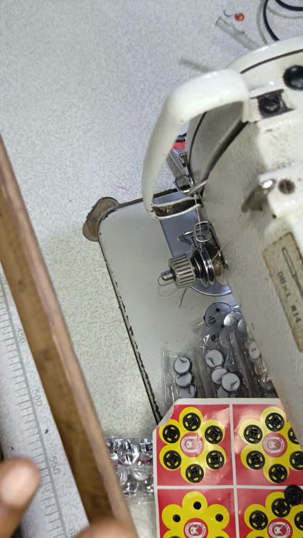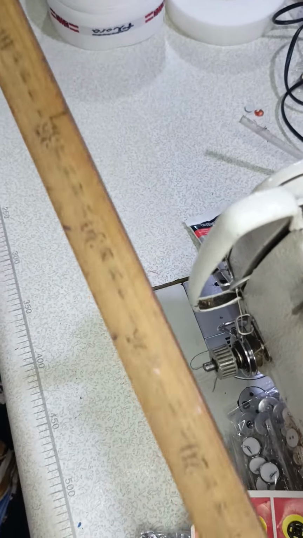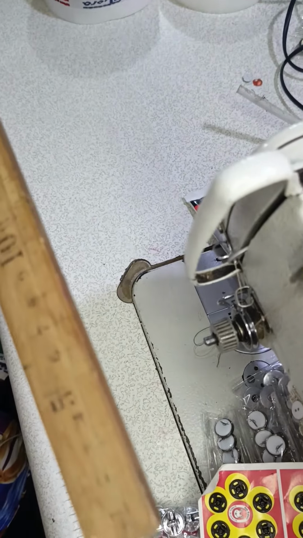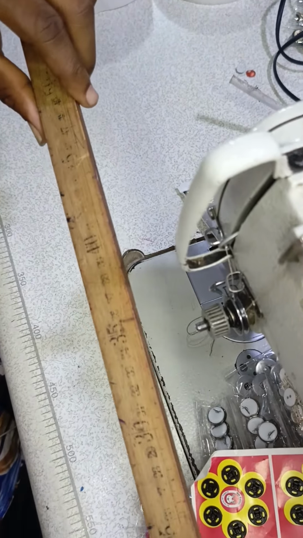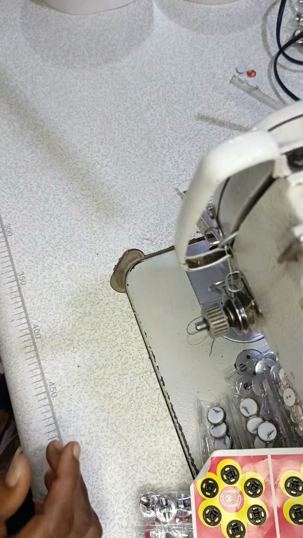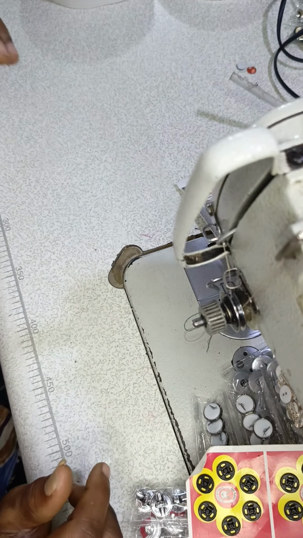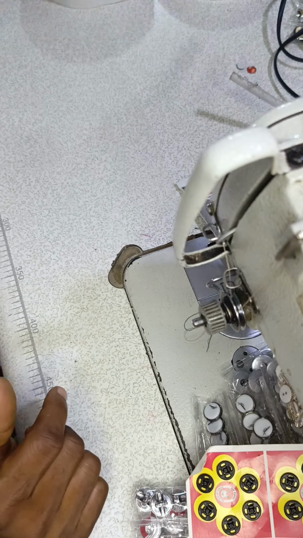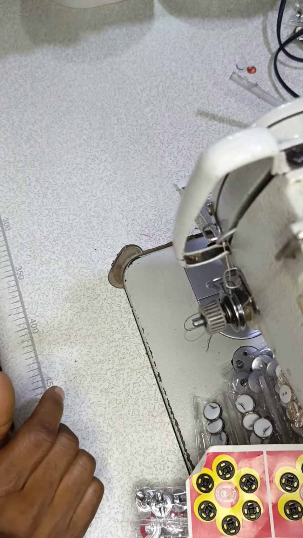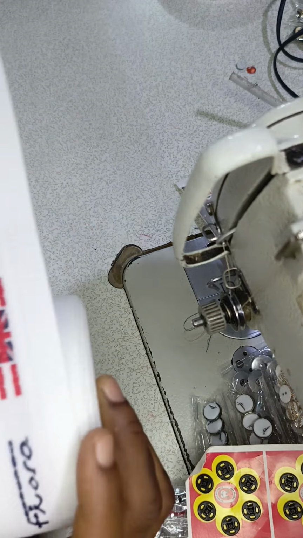I also have my ruler over here. Good. As a very good fashion designer, you have to have your ruler. This is a straight ruler. You have other rulers, you have your French curve, and other rulers that we use, but for tonight I will just introduce you to this straight one. Okay, I want to make this video very short.